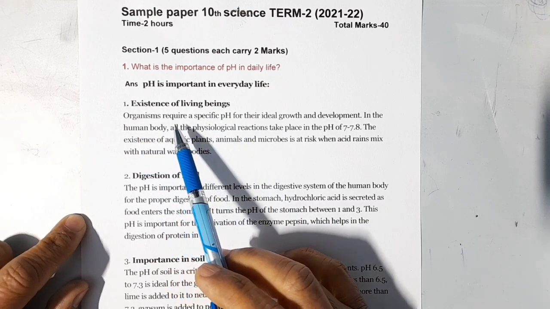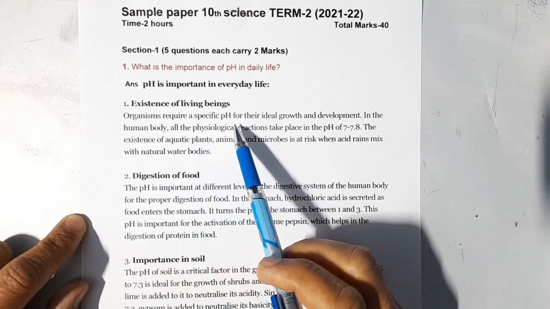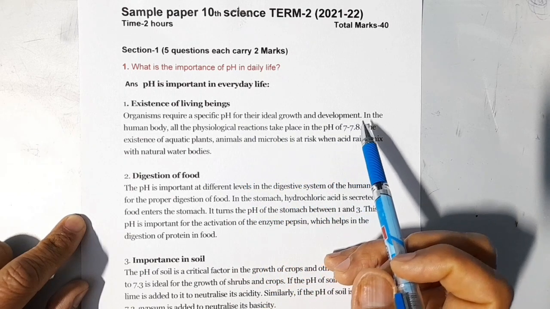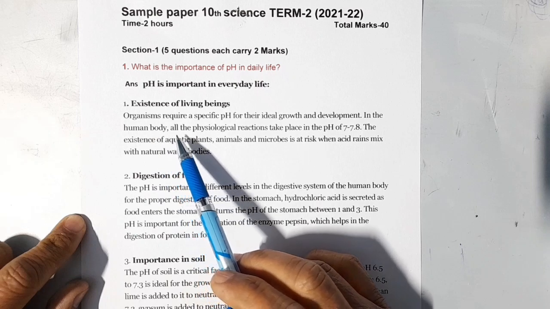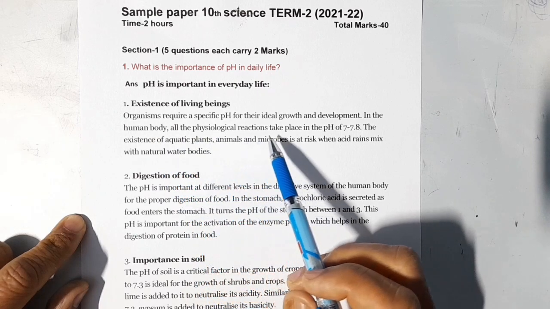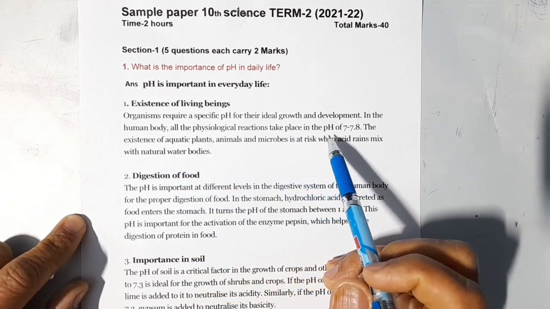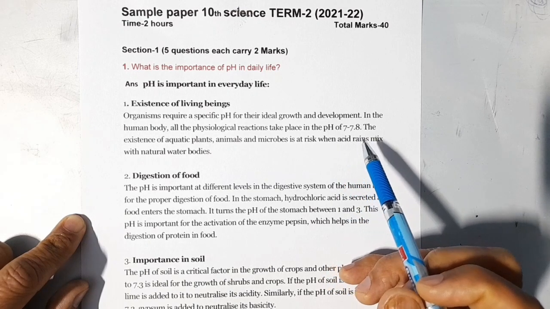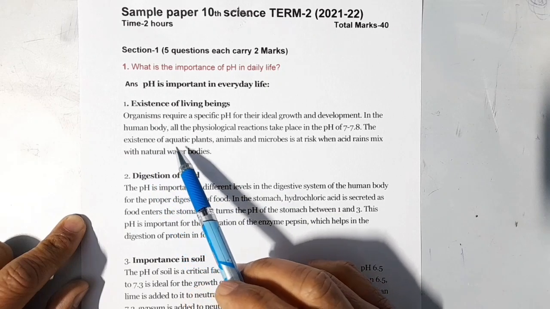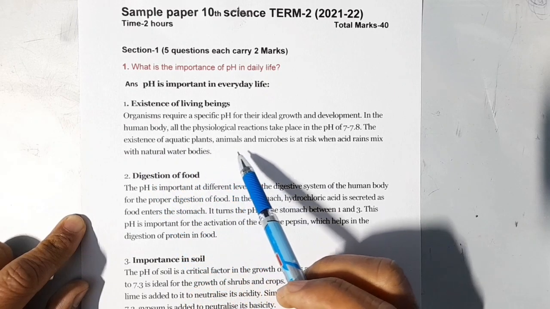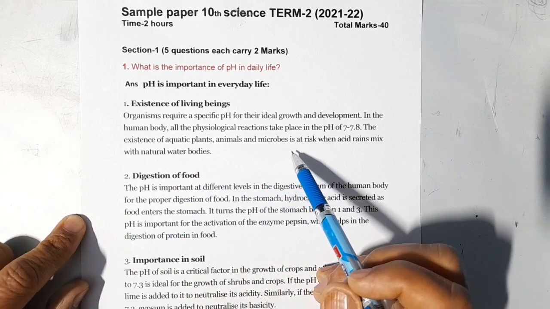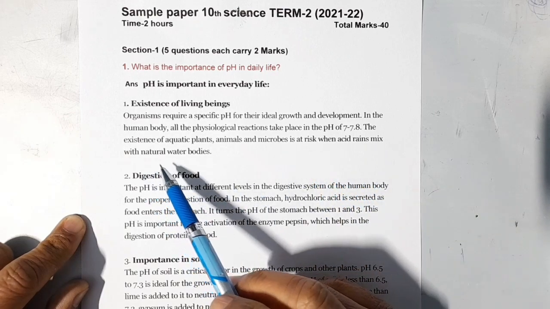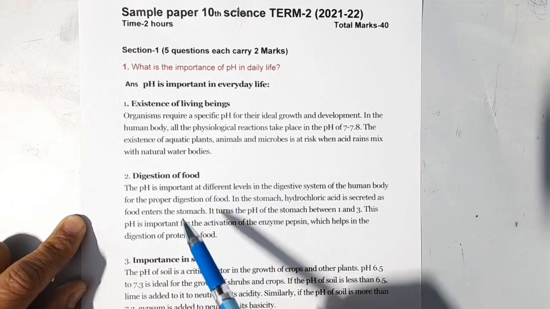Organisms require a specific pH for their ideal growth and development. In the human body, all the physiological reactions take place in the pH of 7 to 7.8. The existence of aquatic plants, animals, and microbes is at risk when acid rain mixes with natural water bodies.